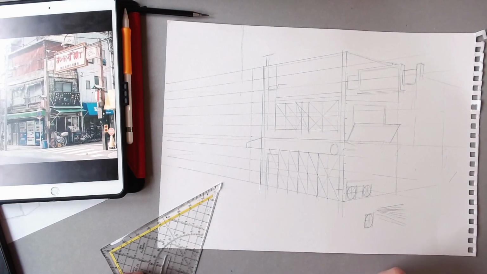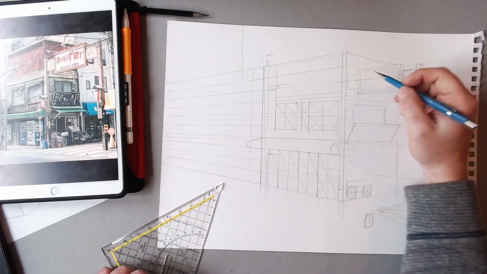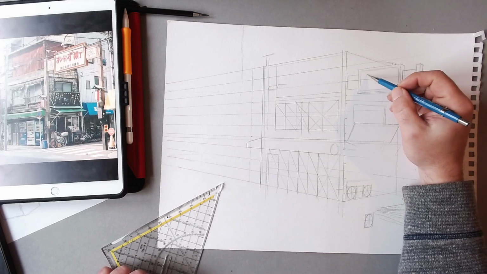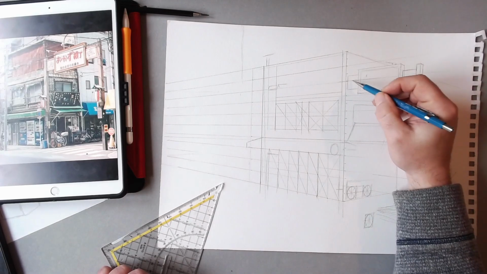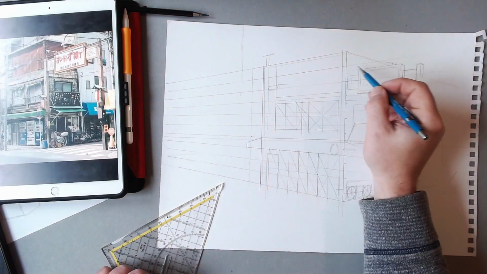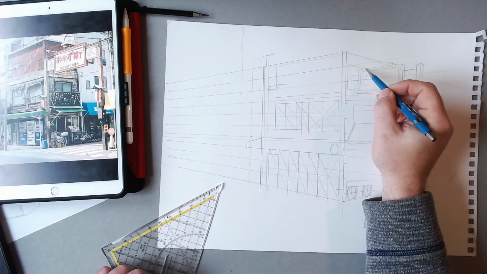Okay, so good luck with that everyone. Look forward to seeing your final line drawings, nice and detailed. As I say, we've got some typography here. Really, I want you to put in as much information, as much detail as you can, just using that framework as your guide.